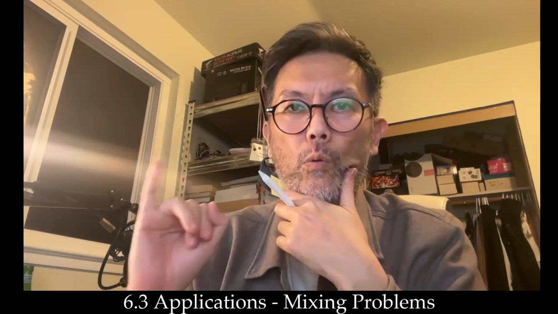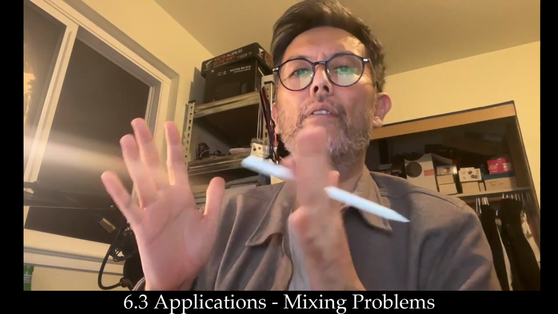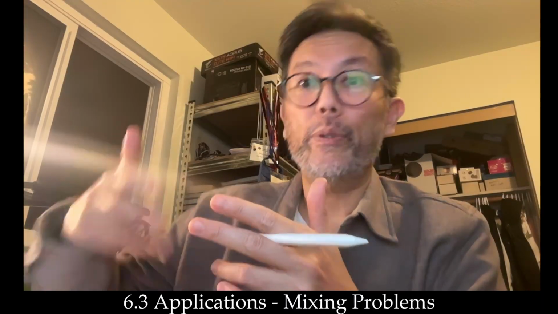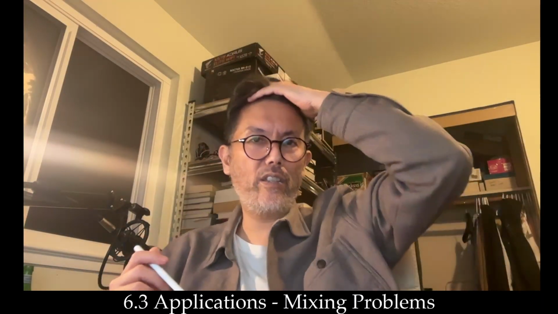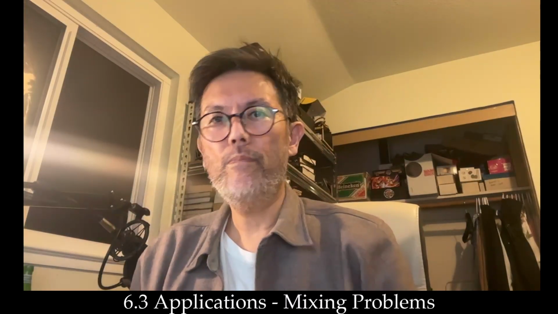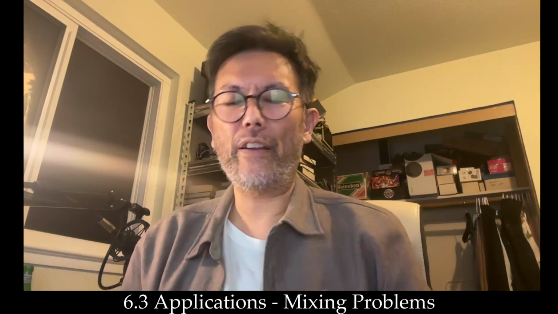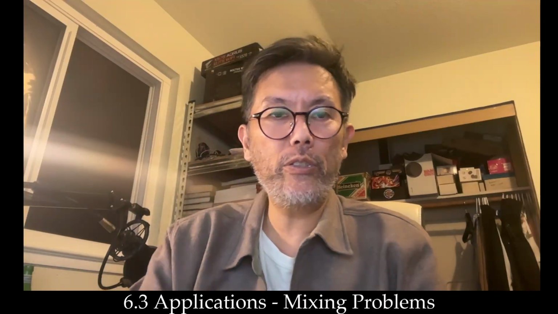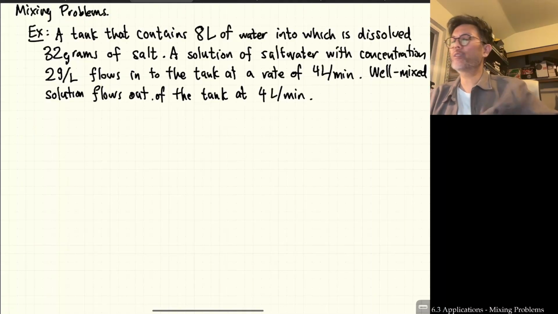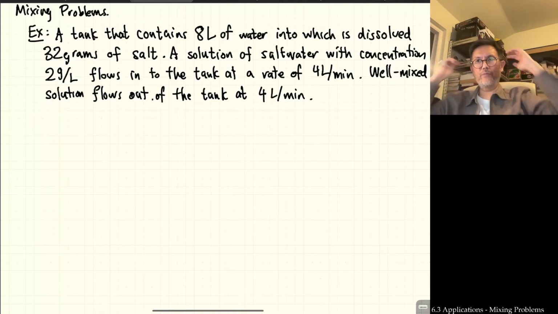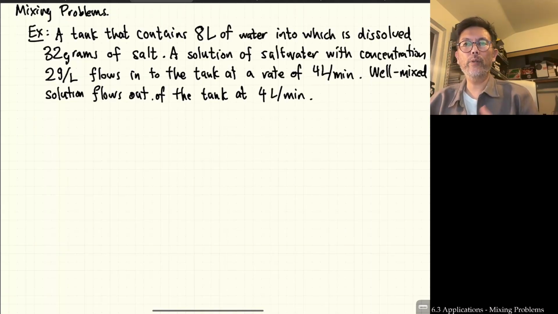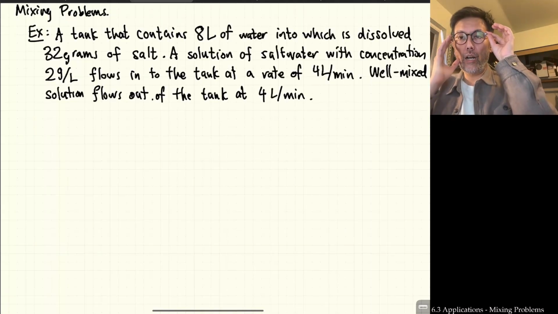Okay, I want to talk about one more example of a first order differential equation application. And that's mixing problems, which is of interest to people that are into fluid chemistry or water chemistry. Let me show you what I'm talking about here. Rather than trying to talk about this in full generality, I would rather focus on a particular example and then talk about some general principles from that.